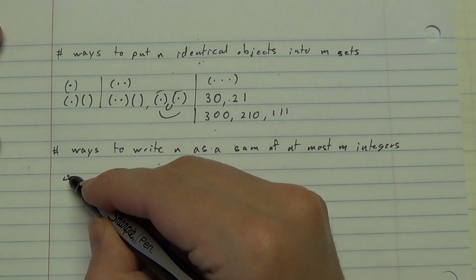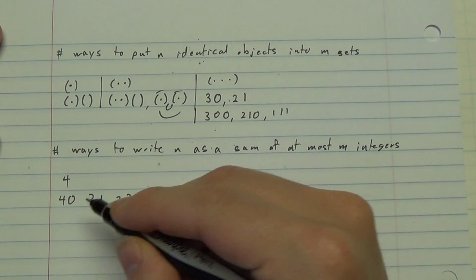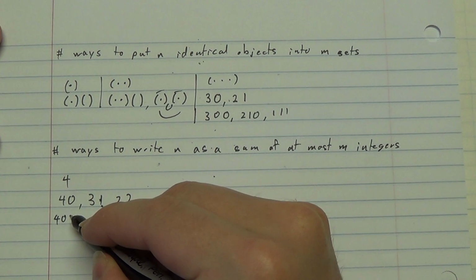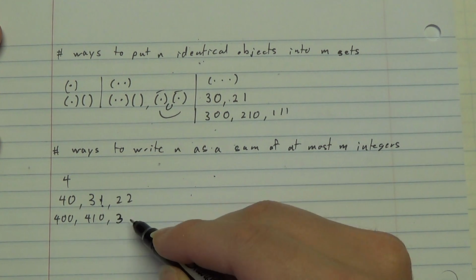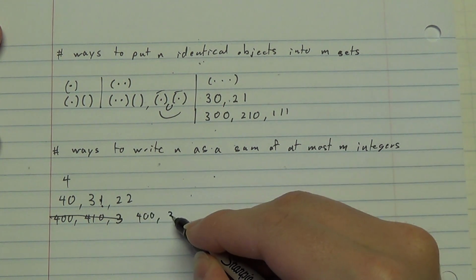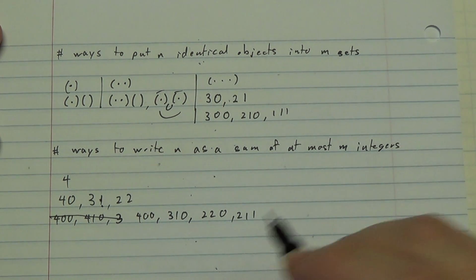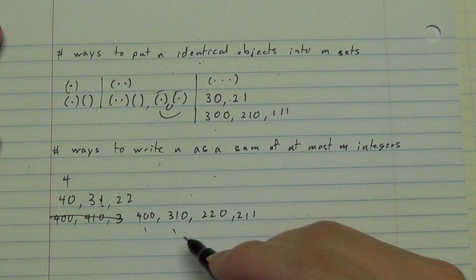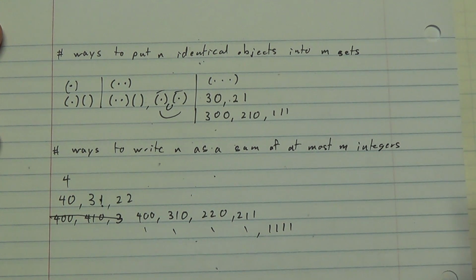All right, so let's do 4. 4; 3, 1; 2, 2; now 3 integers: 2, 1, 1. With four sets: 4, 0, 0, 0; 3, 1, 0, 0; 2, 2, 0, 0; 2, 1, 1, 0. And all of these work with 4 sets, and one that doesn't work with 3 sets is 1, 1, 1, 1. All right, so you get the pattern there, and you can probably work out 5, 6, 7 by yourself.